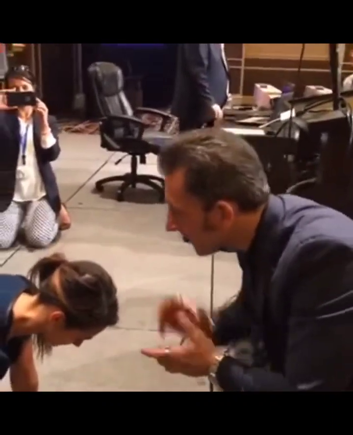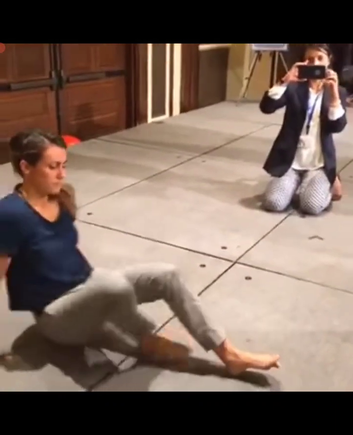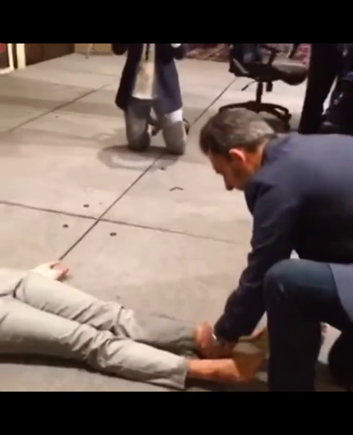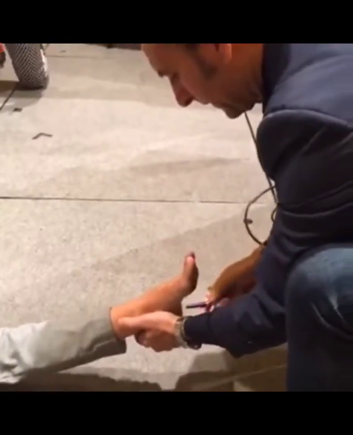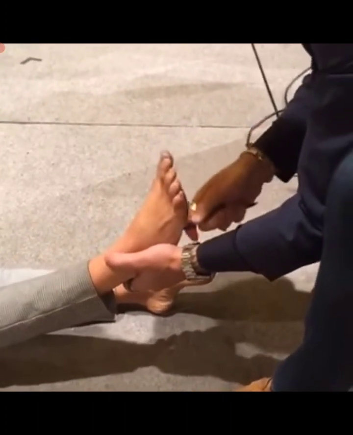Okay, good. Now let's get you on your back. You can put your head up that way, feet down this way. We're going to work our way from the bottom up, and we're going to look for what we call the Babinski. Now that is a positive Babinski reflex right there. Clearly positive.